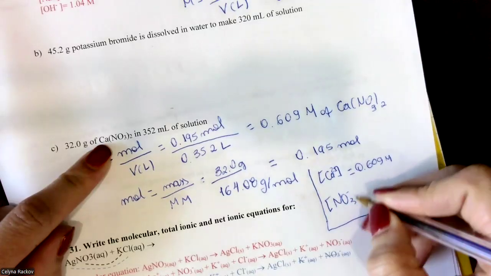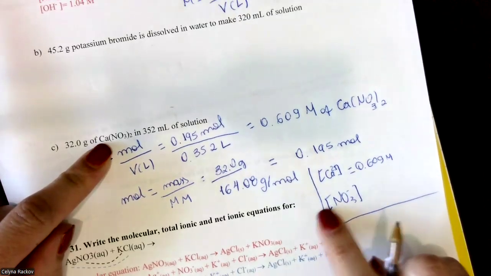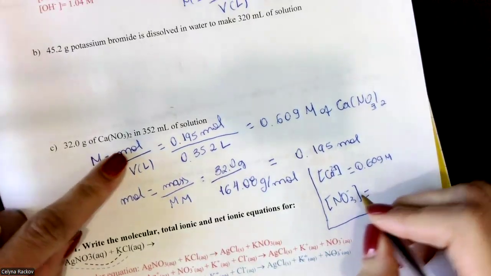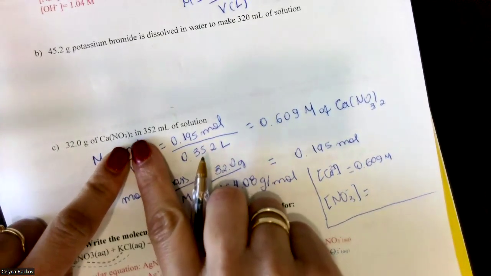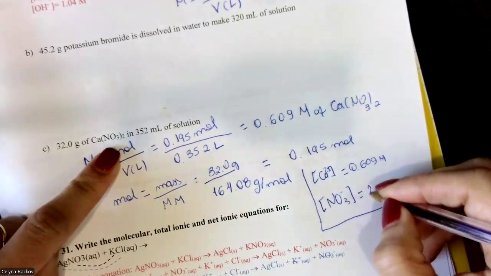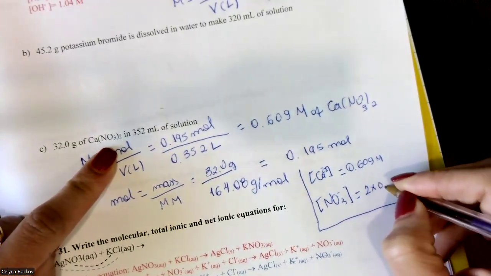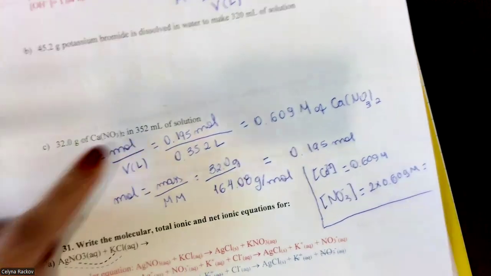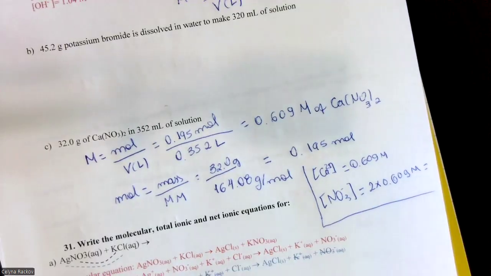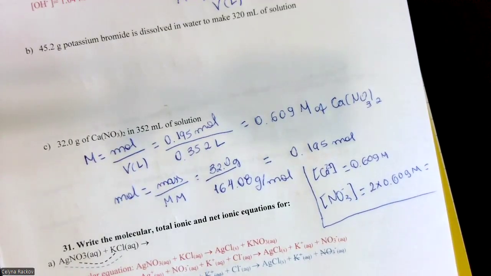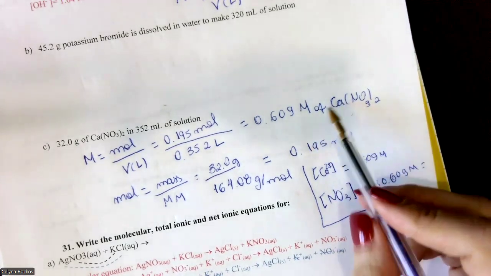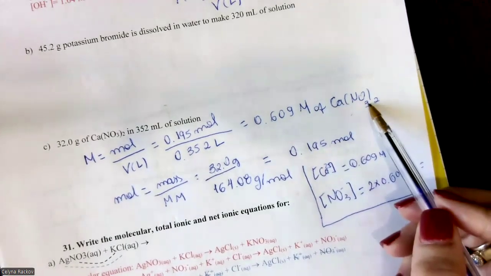Oh, the brackets here, the brackets in concentration. So how many nitrates do we have in the formula here? 2. So it's going to be 2 times 0.609 molar, right? And then you can calculate it here. So the molarity of calcium nitrate is 0.609 molar.